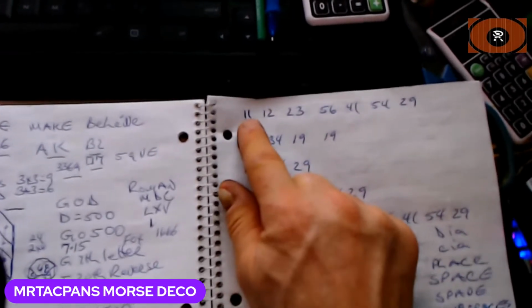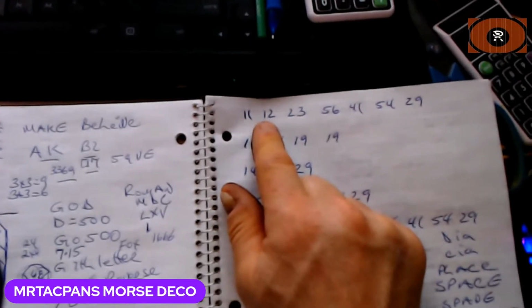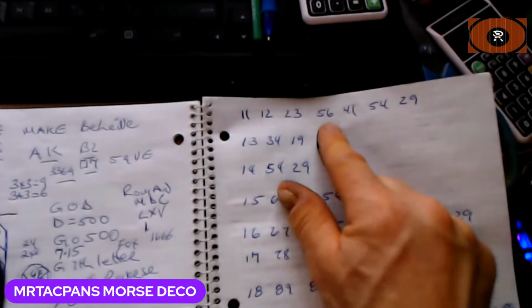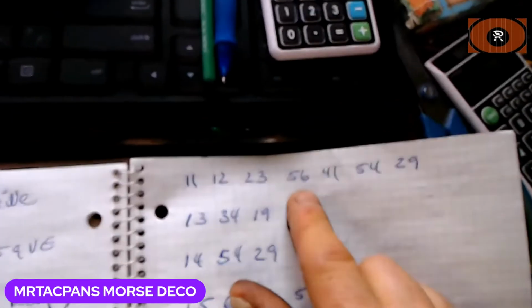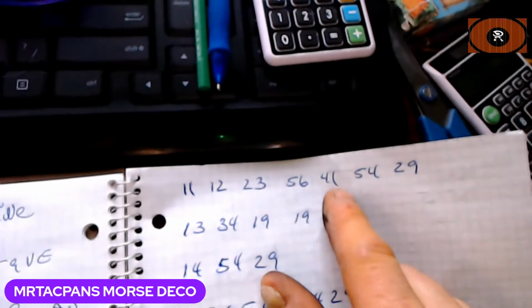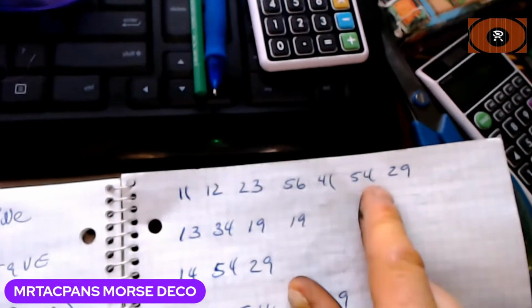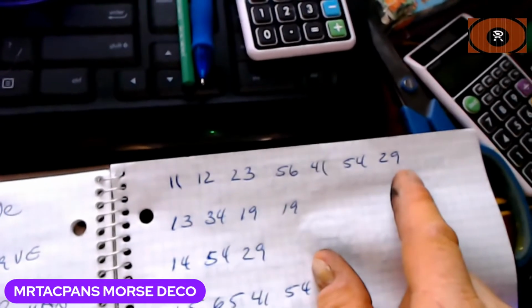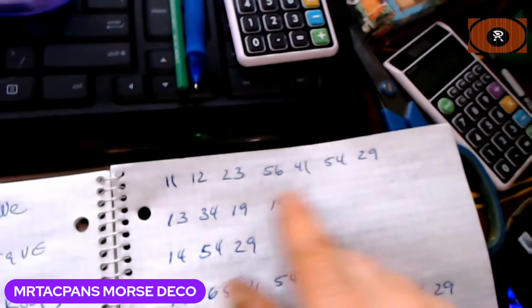So 1 times 1, 1 plus 1 will equal 1 and 2. 1 times 2, 1 plus 2 will equal 2 and 3. 2 times 3, 2 plus 3 will equal 5 and 6. 5 times 6, 5 plus 6 will equal 11 and 30, 41. 1 times 4, 1 plus 4 will equal 5 and 4. 5 times 4, 5 plus 4 will equal 2 and 9, or 9 and 2.